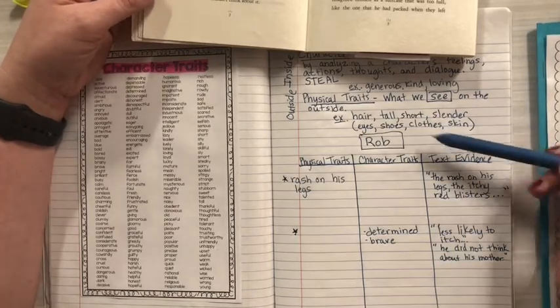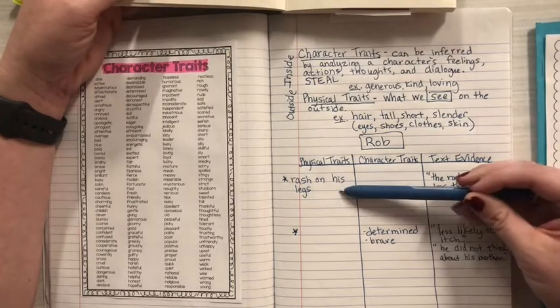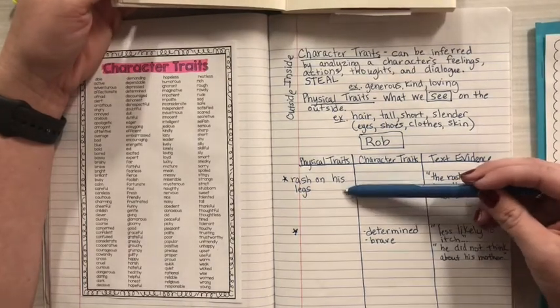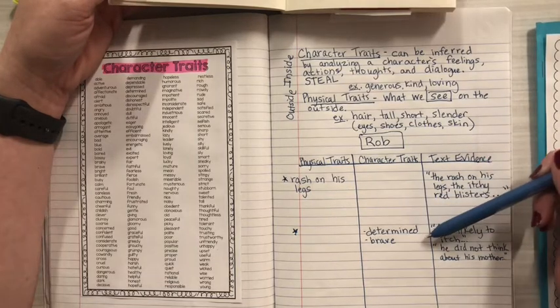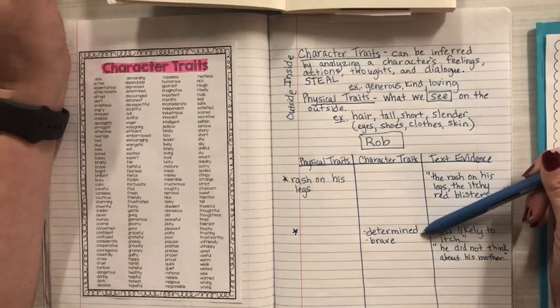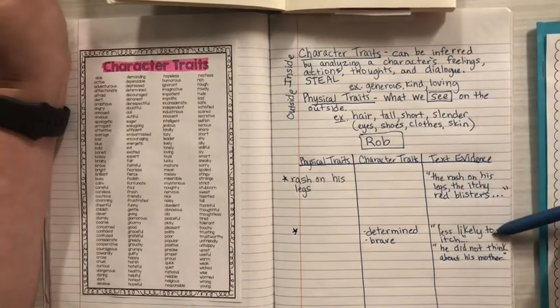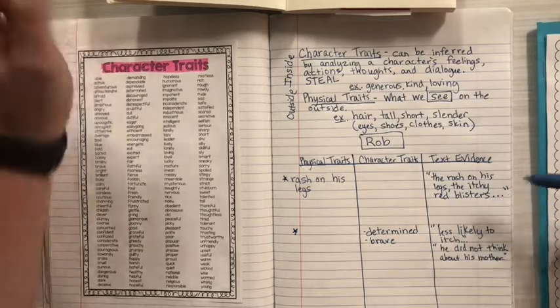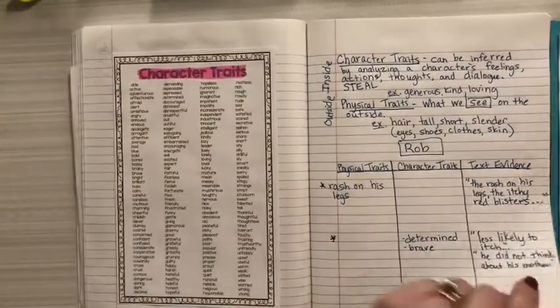So we were able to read some more of the text that we read yesterday and determine whether the author was giving us a physical trait, something we can see on the outside, or words that would tell us who this character is on the inside, and then the text evidence that helped prompt our thinking. The next thing we're going to do is turn the page, and this is going to be your classwork.